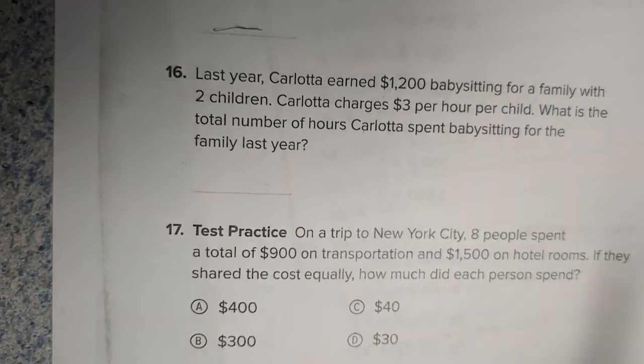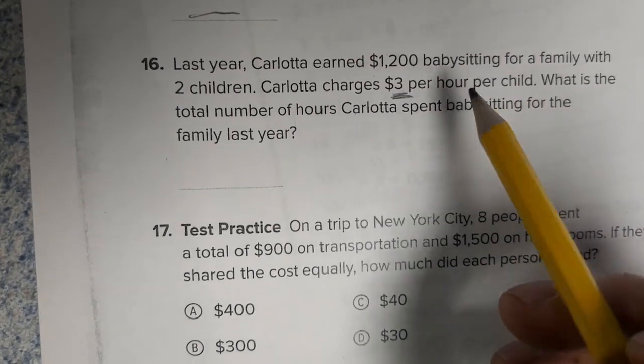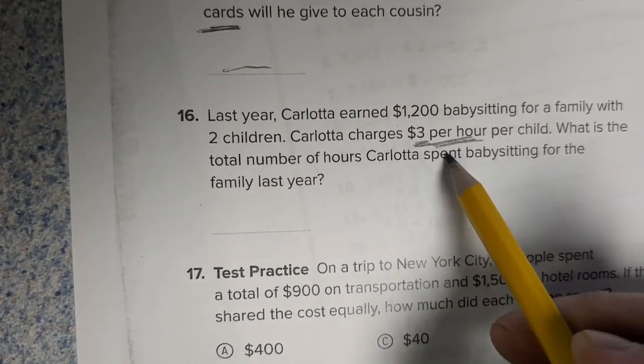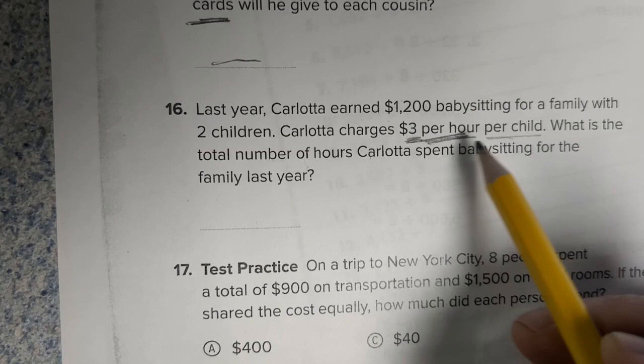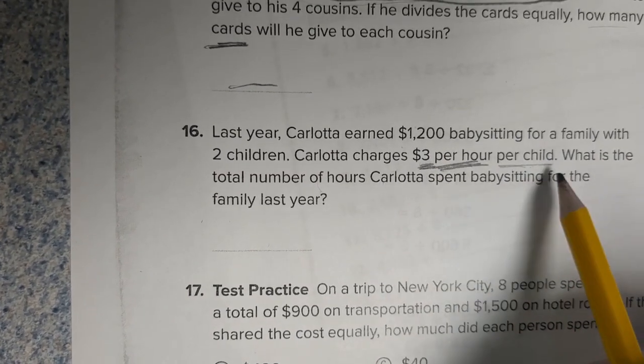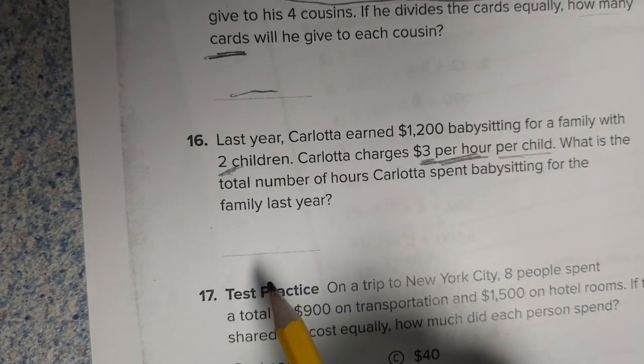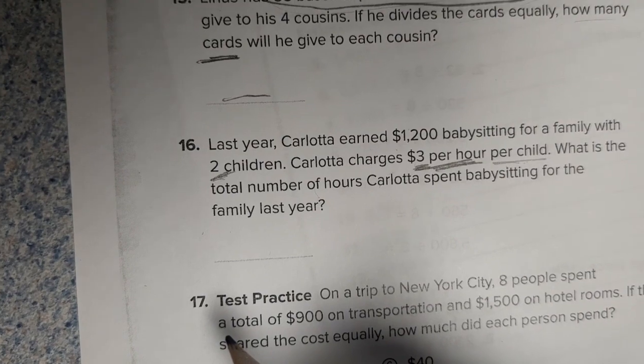So the first thing you have to recognize is, does she just earn $3 per hour? I heard some students read this and they left these words out. $3 per hour per child. And it says she babysits 2 children in that family. So how much money does she make per child?